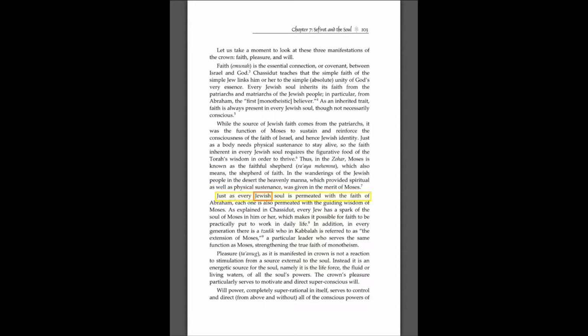Just as every Jewish soul is permeated with the faith of Abraham, each one is also permeated with the guiding wisdom of Moses. As explained in Chassidut, every Jew has a spark of the soul of Moses in him or her, which makes it possible for faith to be practically put to work in daily life. In addition, in every generation there is a Tzaddik who in Kabbalah is referred to as the extension of Moses, a particular leader who serves the same function as Moses, strengthening the true faith of monotheism.